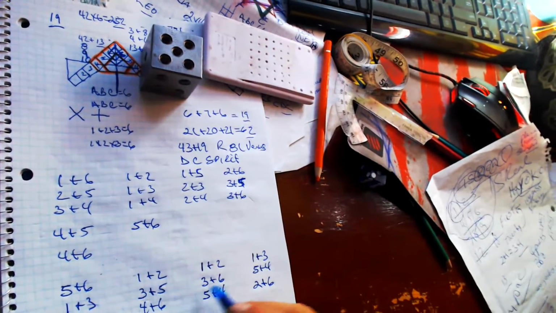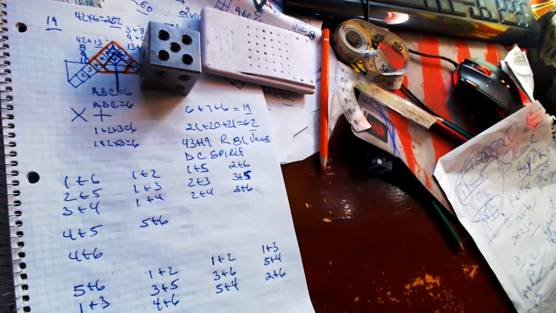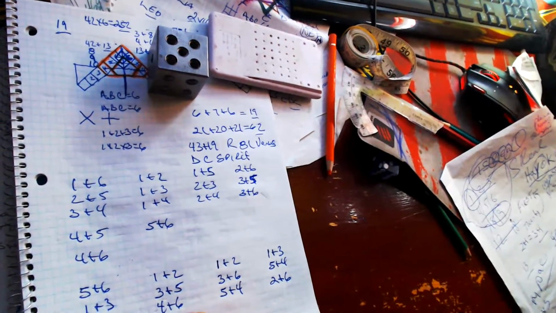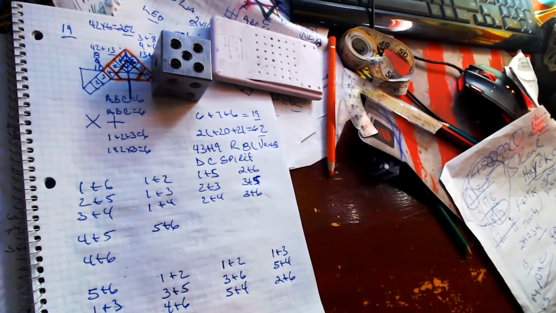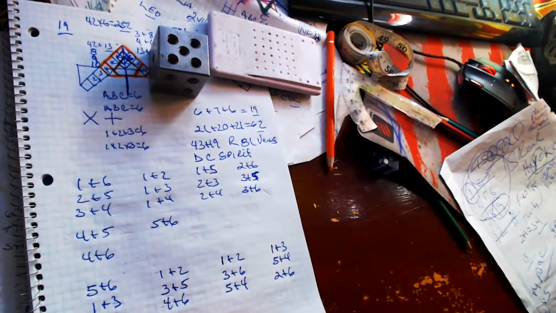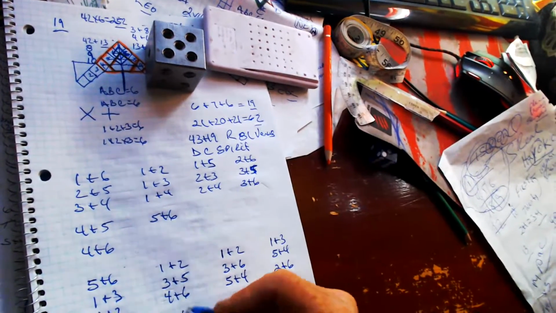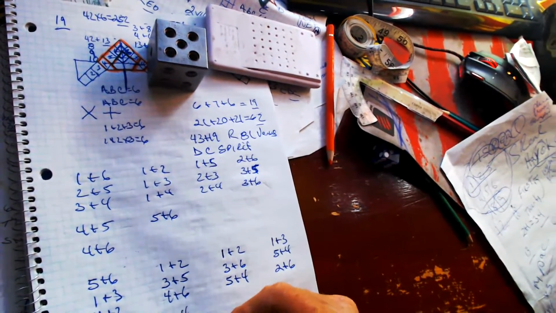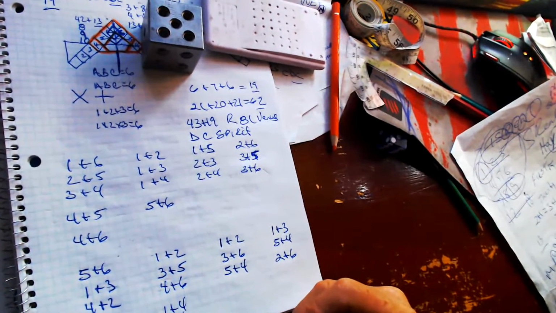So now I did the 1 and 3. So now I can get, I'm just going to do a few more until I can no longer think. Then I'm going to get the 1 and 4. Then I'm going to get the 2 and 3. And then I'm going to get the 5 and 6. So if I get the 1 and 4, I'm going to get the 2 and 6. And I'm going to get the 3 and 5.